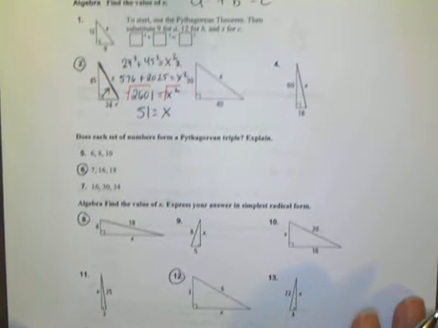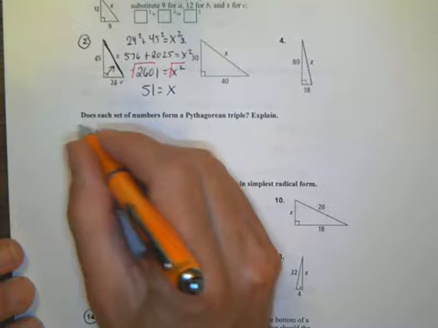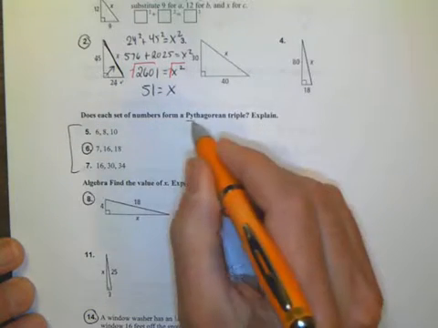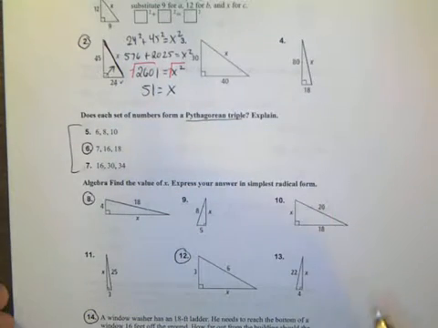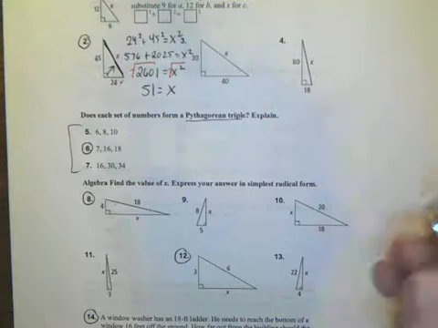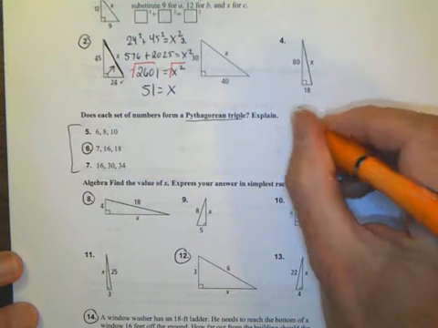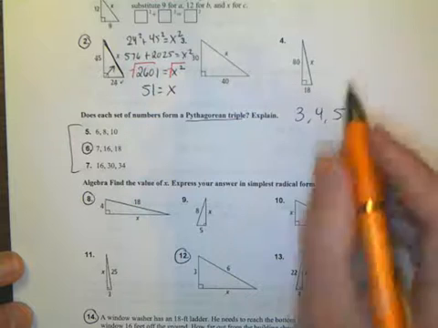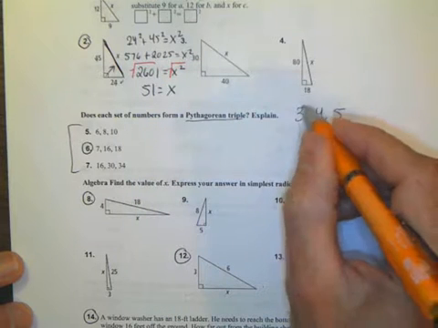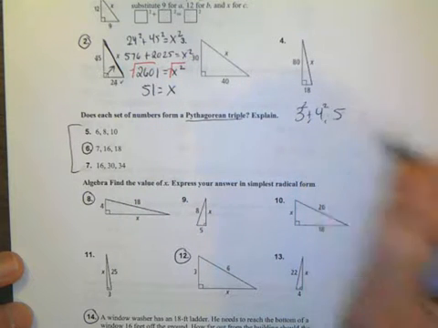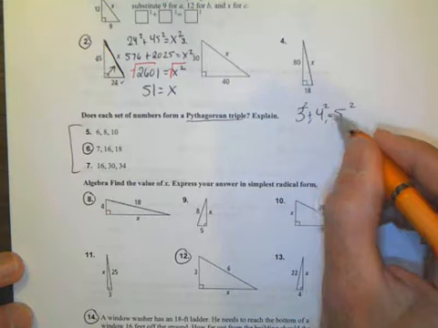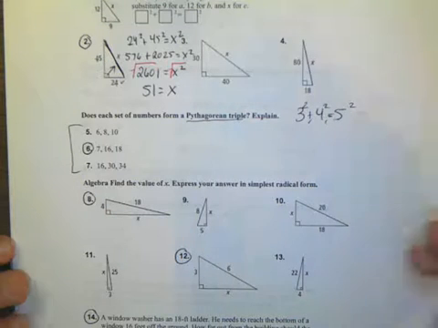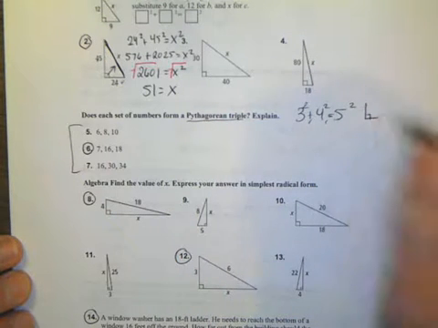All right, numbers 5, 6, and 7 want to know, does it form a Pythagorean triple? Pythagorean triple, if you remember from your workbook, there's a few of them they give you, and one of the most common ones is the 3, 4, 5 triangle. Basically what that means is that this squared plus this squared equals that squared. If it works out smoothly and easily, then you have a right angle, and it's a Pythagorean triple.